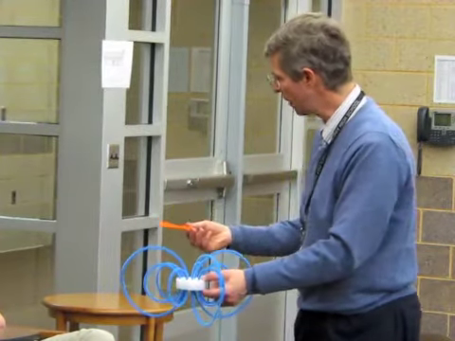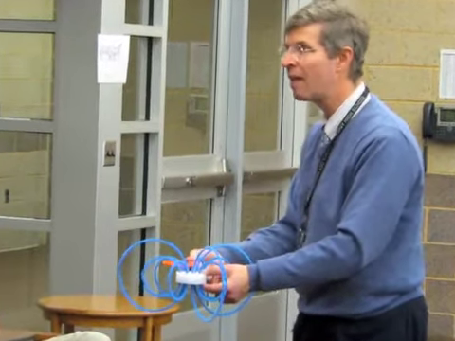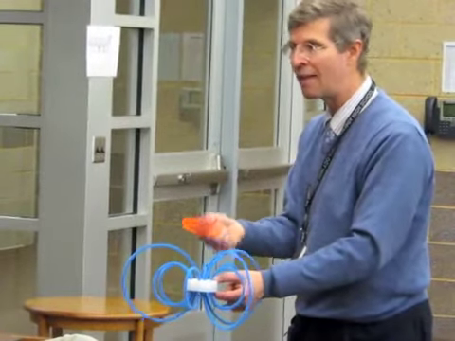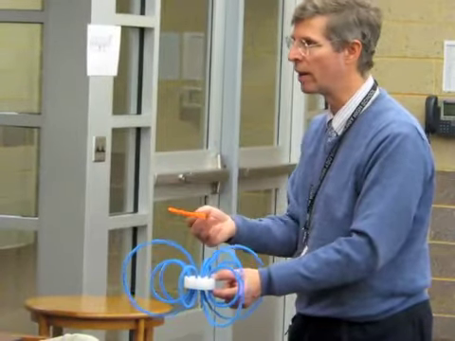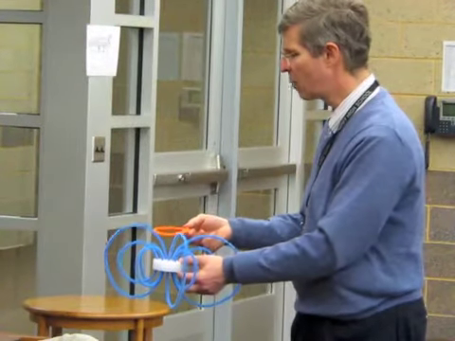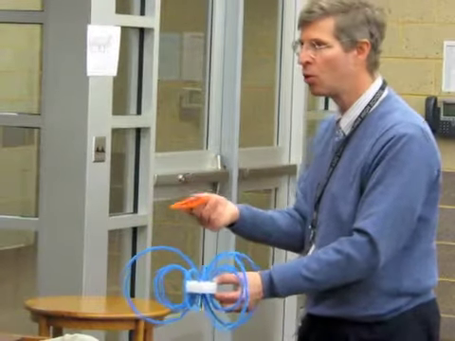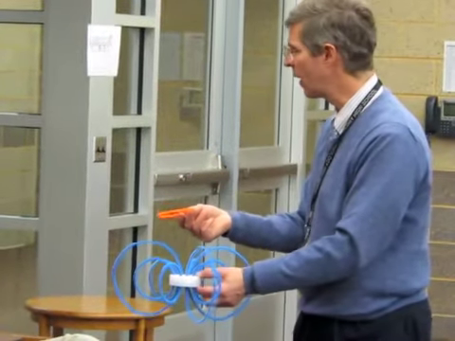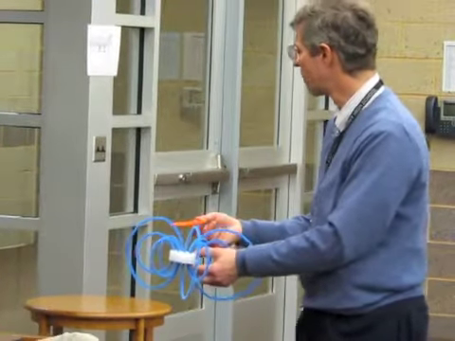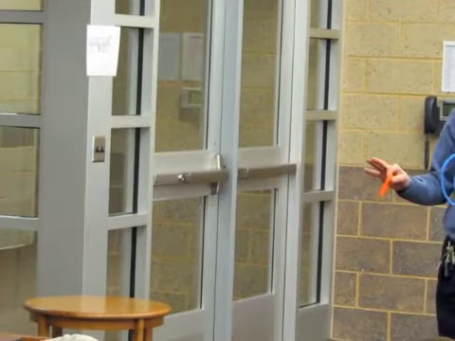But if you turn it sideways and then start moving it, you do start cutting lines of flux, and then you actually do start to generate a current. So it's important that the lines of flux be perpendicular to the area of the loop you're working with.